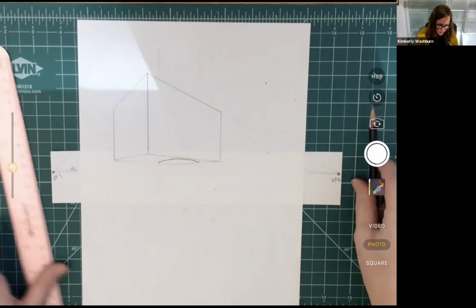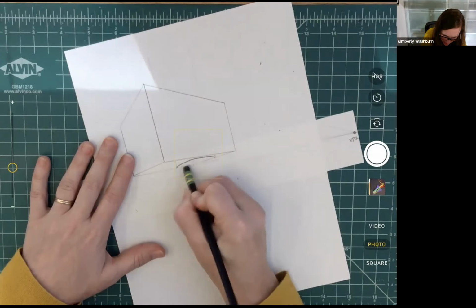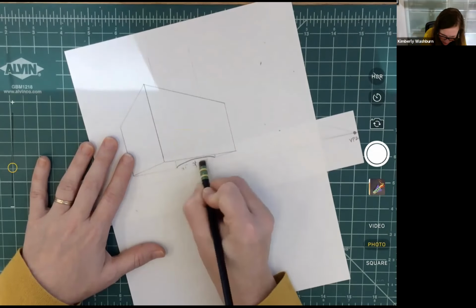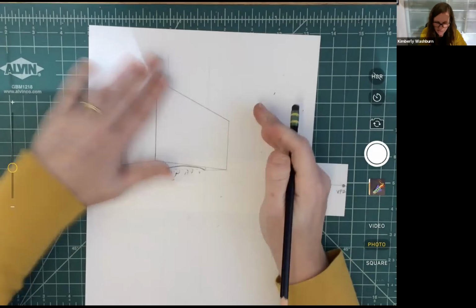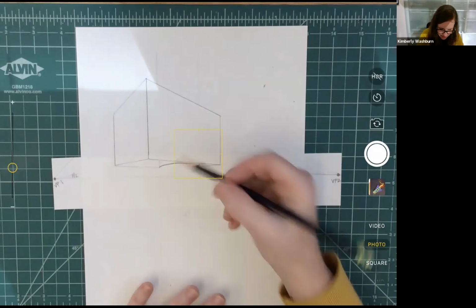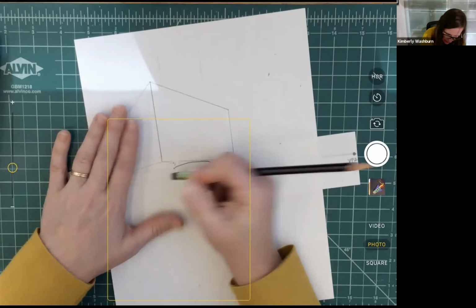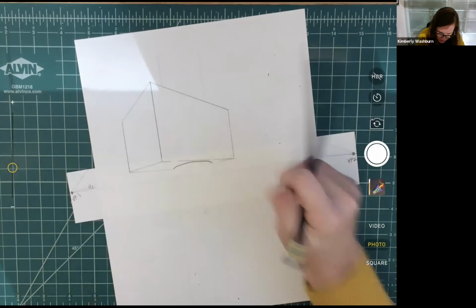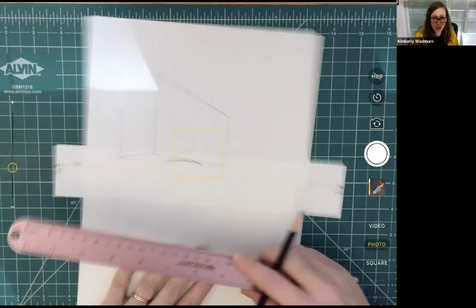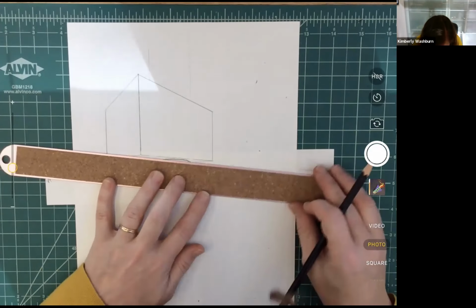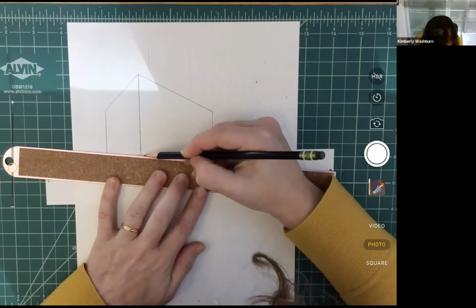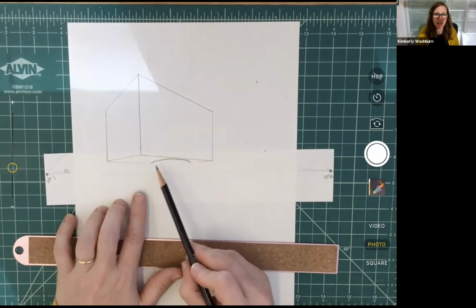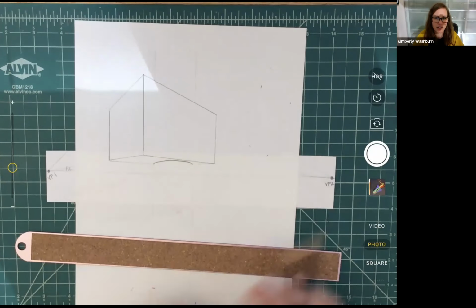And I'm going to erase any lines that are right under that curved line. And now it kind of looks like I have a tree going through the middle of my box. That curved line helped make it look like the tree goes right through the middle of my tree house.